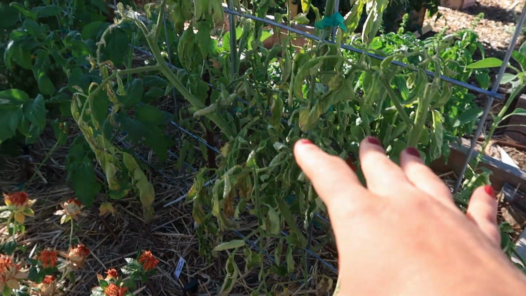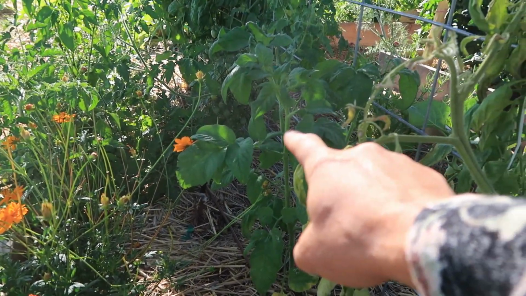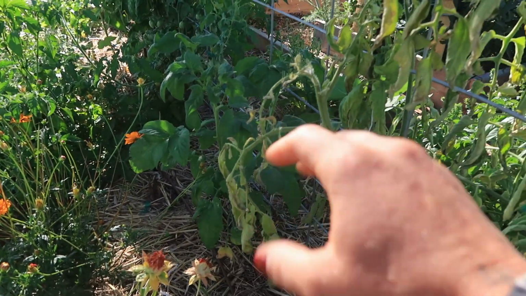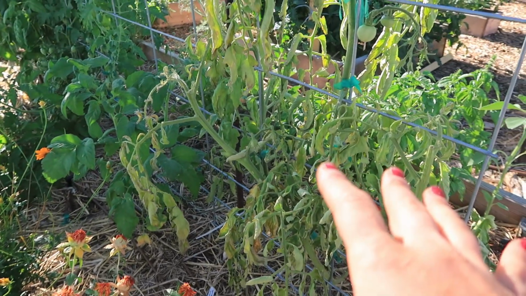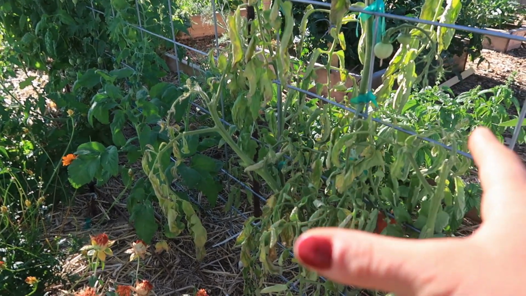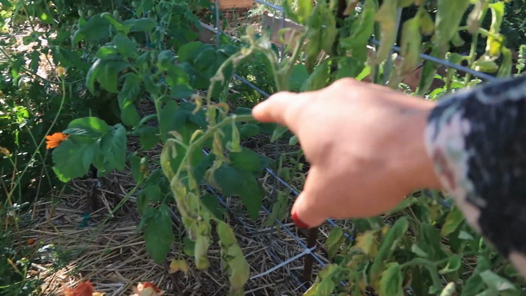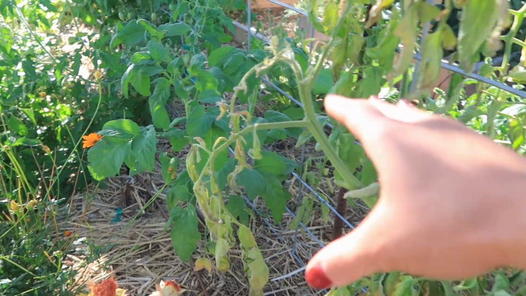Now, because I still don't know what's going on with this guy, I do want to keep its foliage away from this little tomato plant that I transplanted a couple weeks ago. I just don't want anything to spread. I don't know if it can spread by touch, but just to be careful, I want to save the rest of my tomatoes. So any foliage that starts creeping over here as this plant grows, I'll cut off.